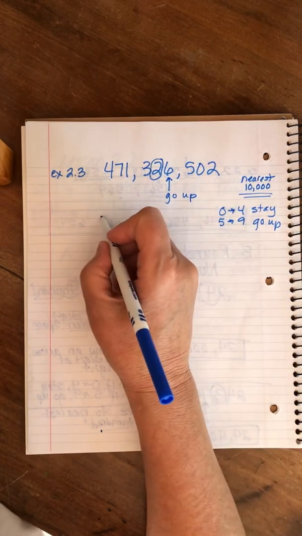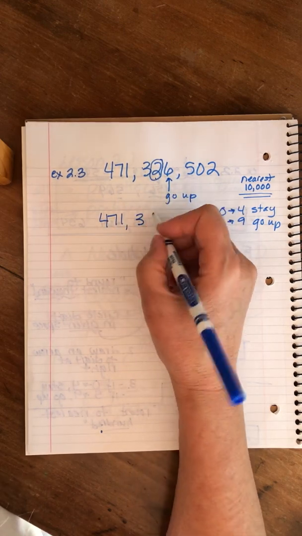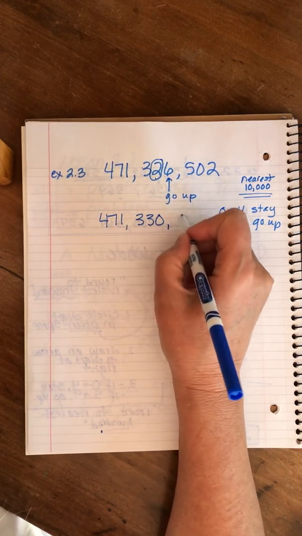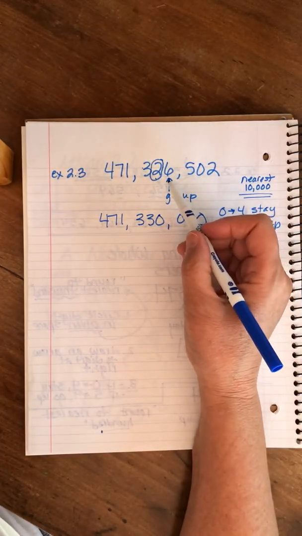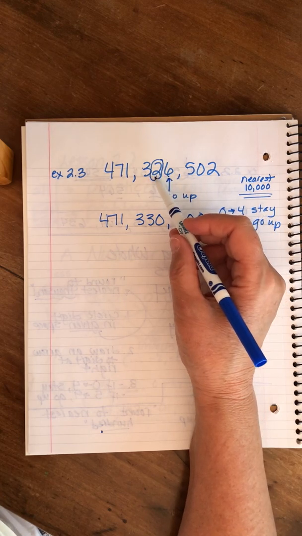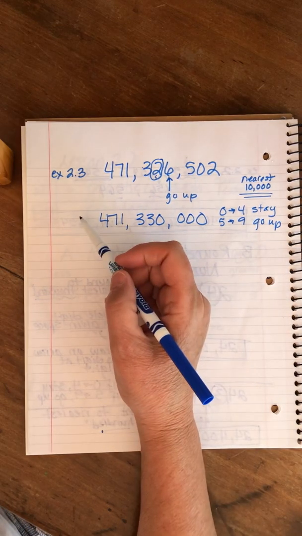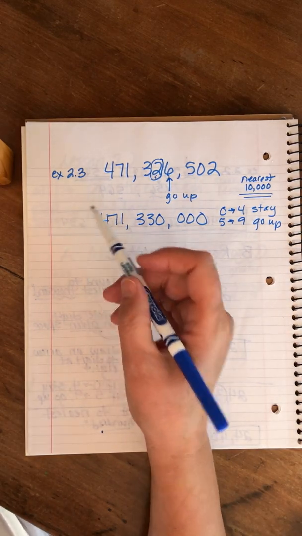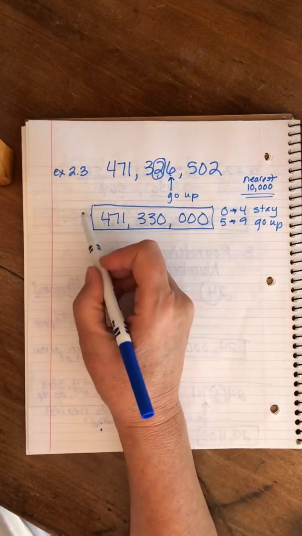And our number changes. Remember, all this stays the same. But here is where it changes. Okay? The number with the arrow is going to go away. We just use that to tell us what to do with the number with the circle. All right, so that is our first example.